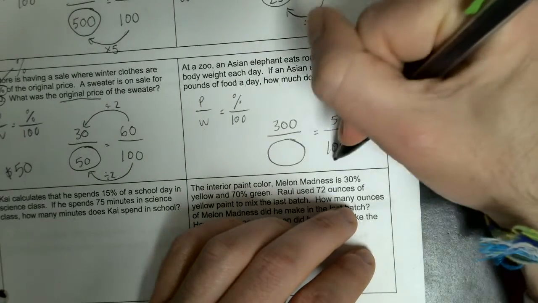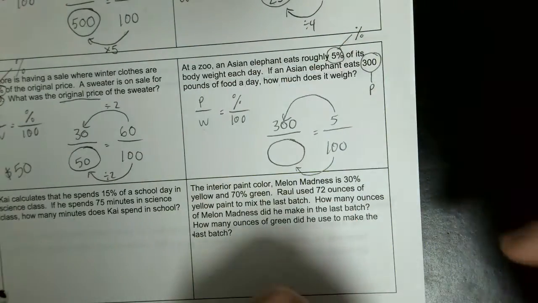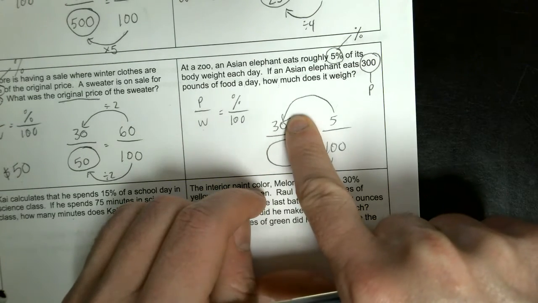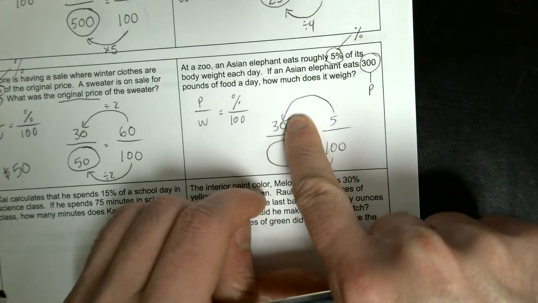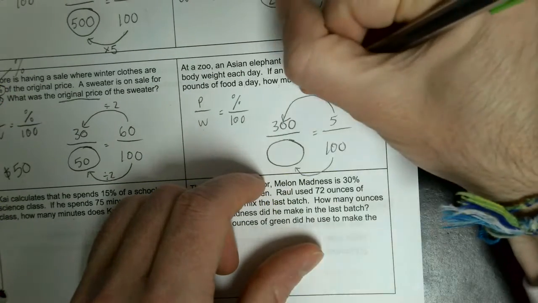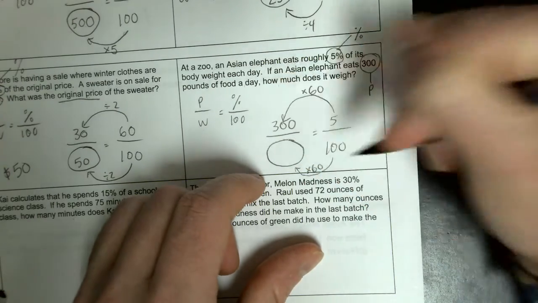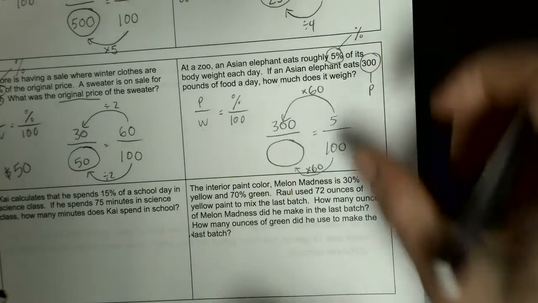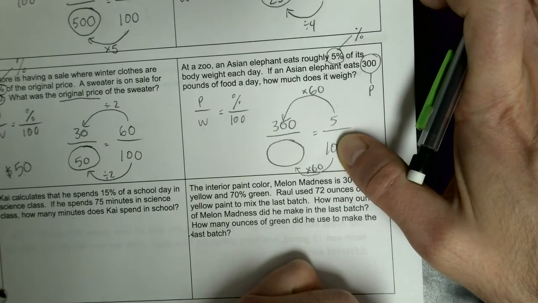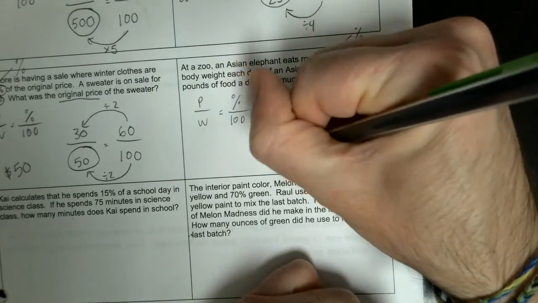All right, so we have to somehow go from 100 to this number. We can get from 5 to 300 in one step. If I cover up that 0 here, 5 goes into 30, we'd multiply 5 by 6 to get to 30. So to get to 300, we multiply by 60. Do the same thing on the bottom. 100 times 60. Well, 1 times 60 is 60. 10 times 60 is 600. 100 times 60 is 6,000.